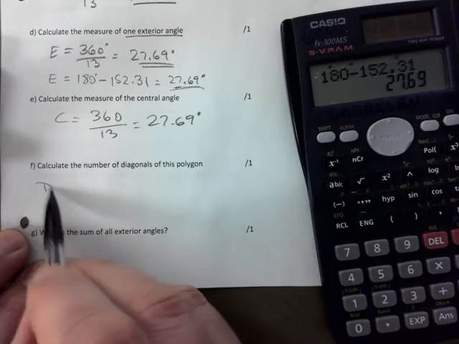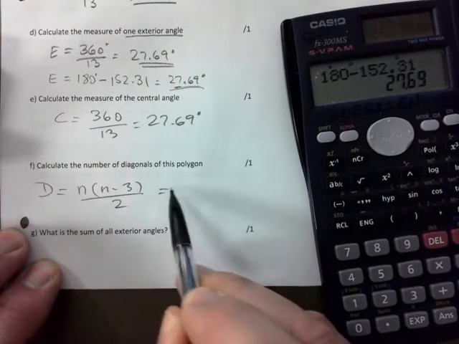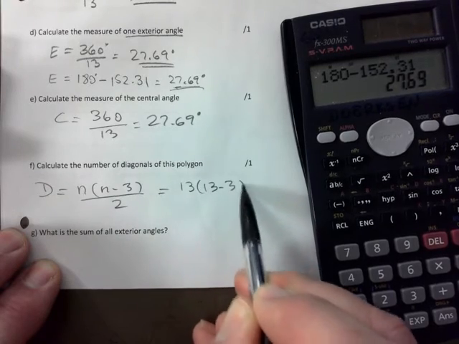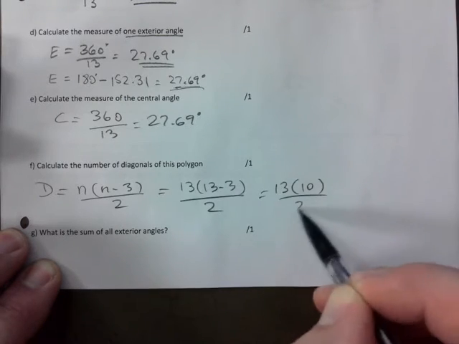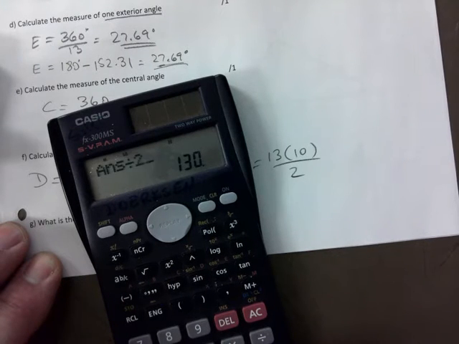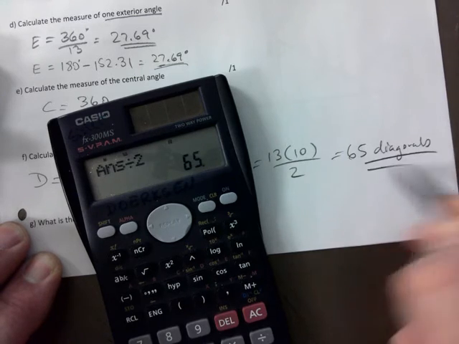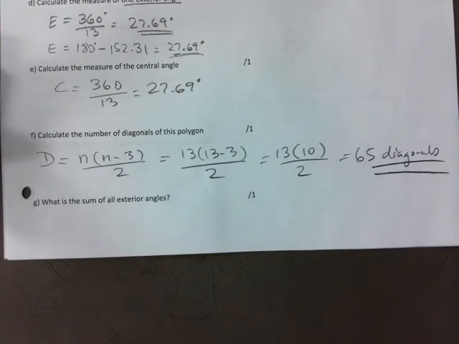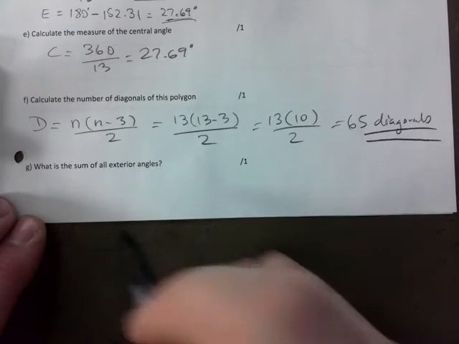Calculate the number of diagonals. That would be n times n minus 3 divided by 2. So it's 13 times 13 minus 3 divided by 2. That's 13 times 10 divided by 2, 65 diagonals. That might be a good bonus question. You get 5 bonus marks if you can actually draw all 65 diagonals. No, I'm not going to do that. I don't want to mark that. What if you miss one?